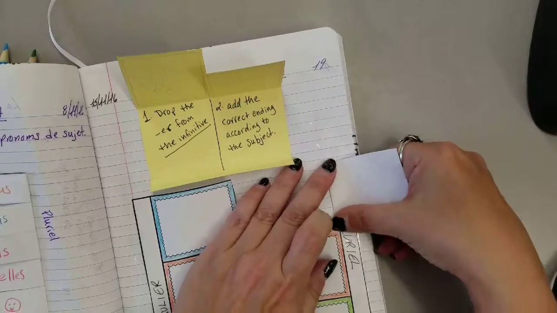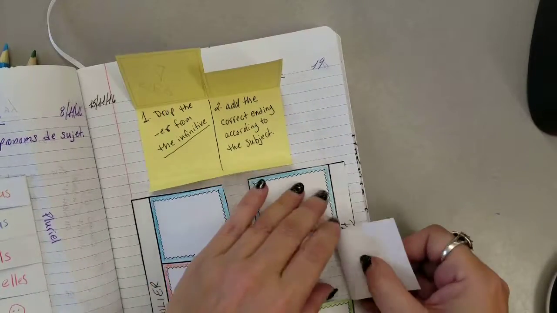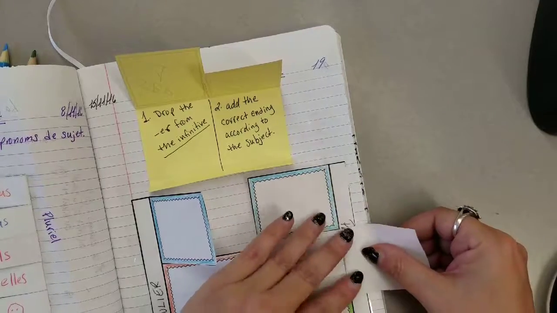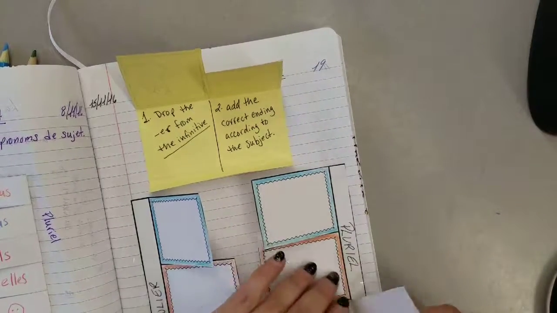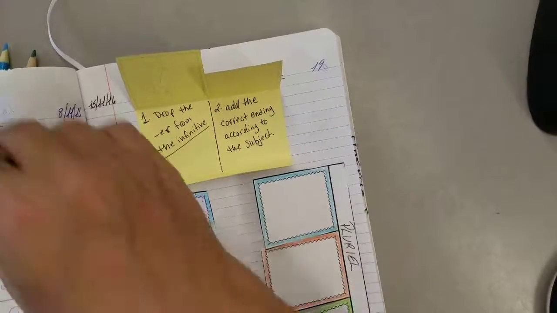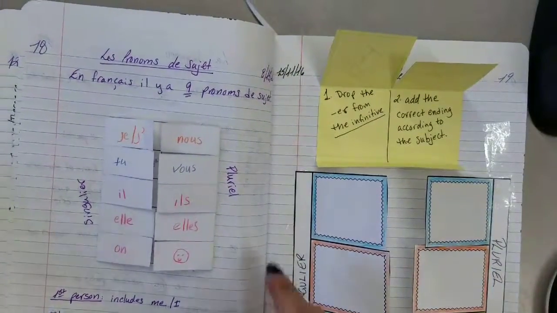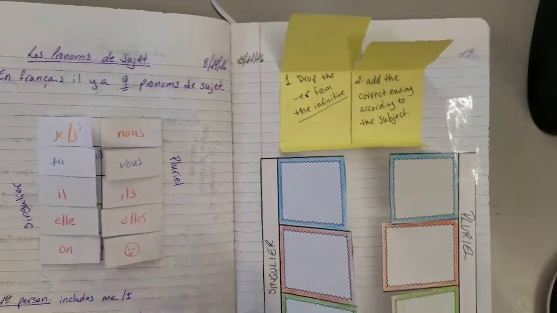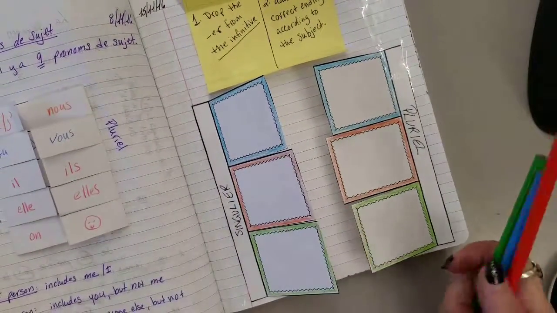So what I'm going to do is I'm going to take my 3 colors, mes 3 couleurs, bleu, orange et vert, and I'm going to write the subject pronouns on these flaps. Okay? But you'll notice, according to what we had on the previous page, there are 9 subject pronouns. But here, I only have 6 flaps.